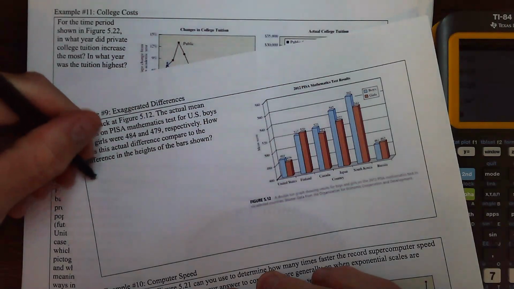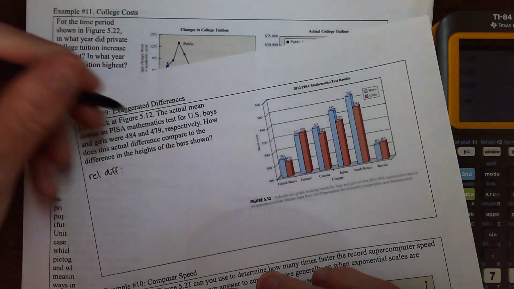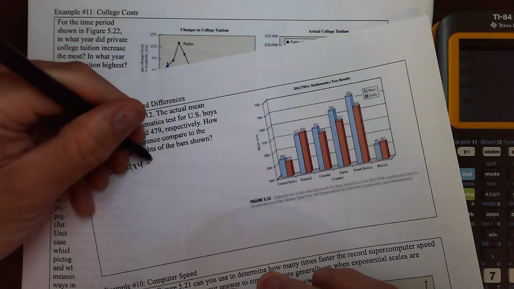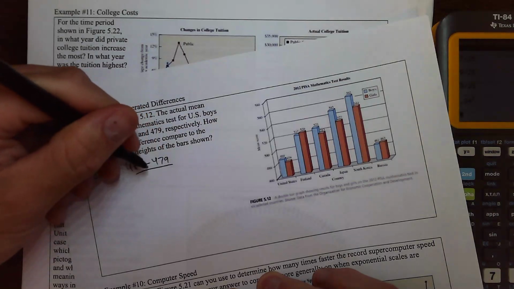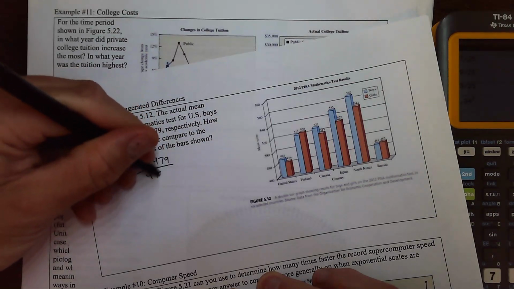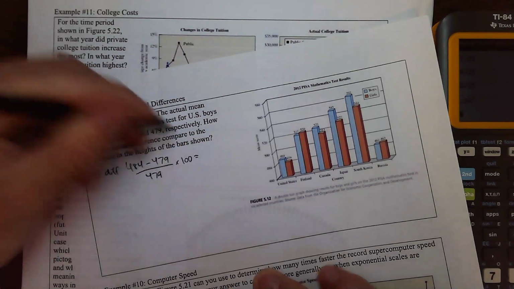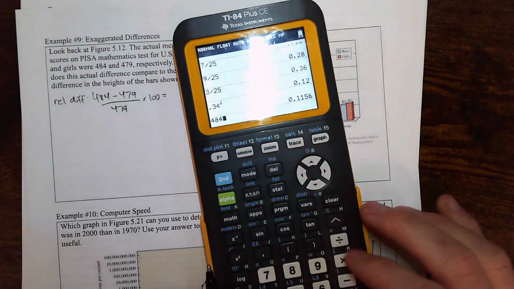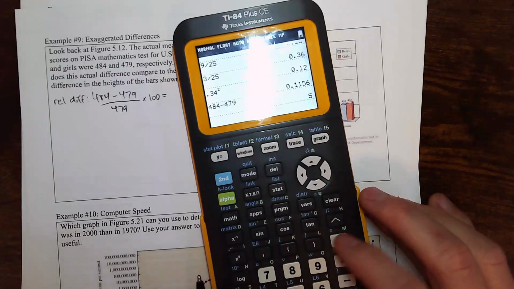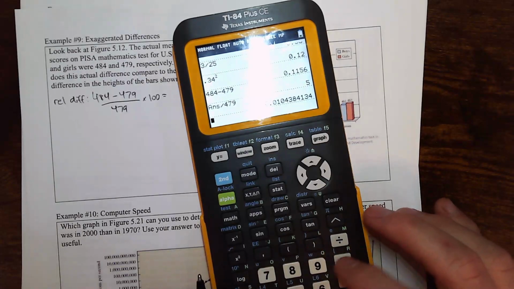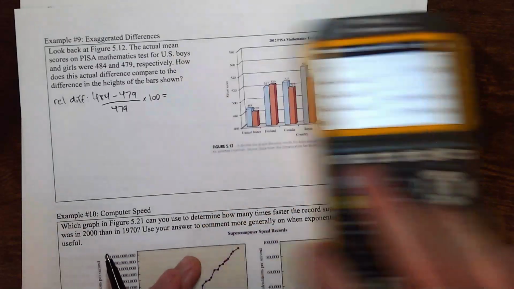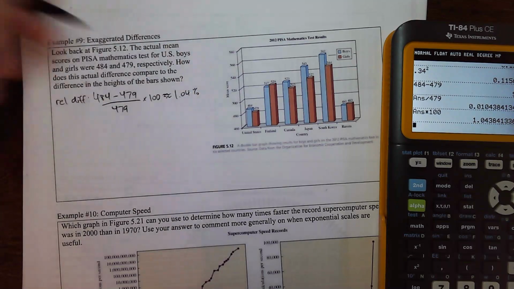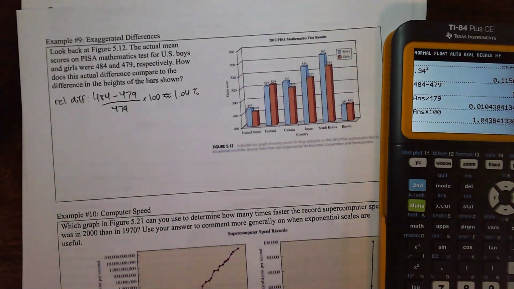So the relative difference would be the compared value, 484, which is the boys, minus the girls' value, 479, divided by the reference value, which is 479, times 100. And so this would give you your relative difference, how these scores are different relative to each other in percentage form. So it'd be about 1%. So this would be about 1.04%.